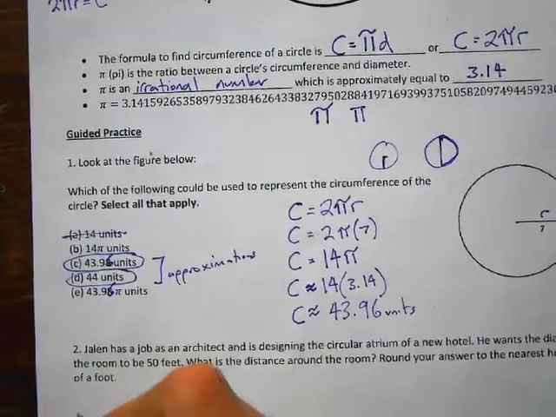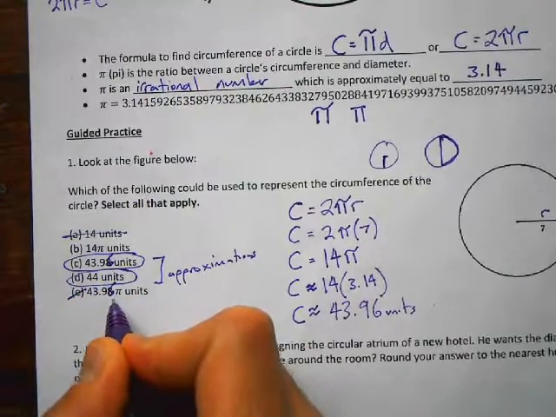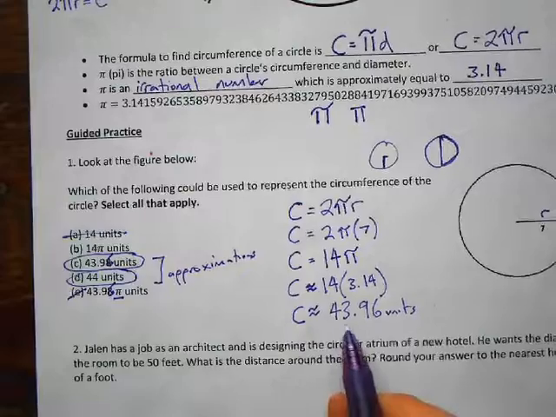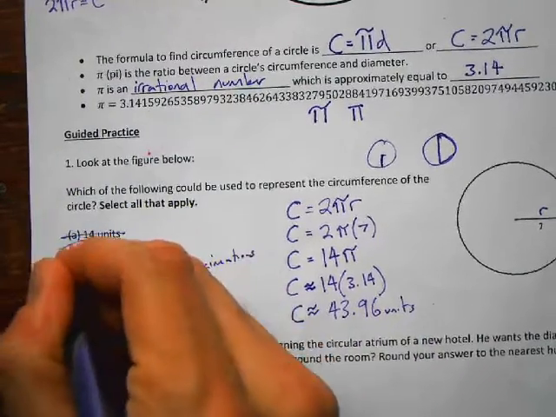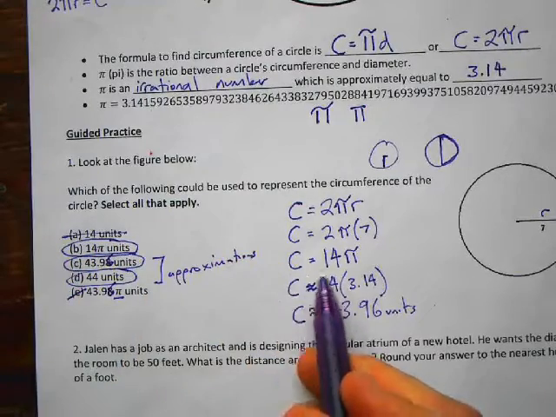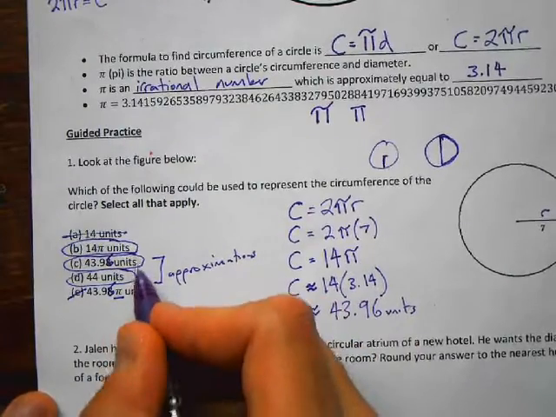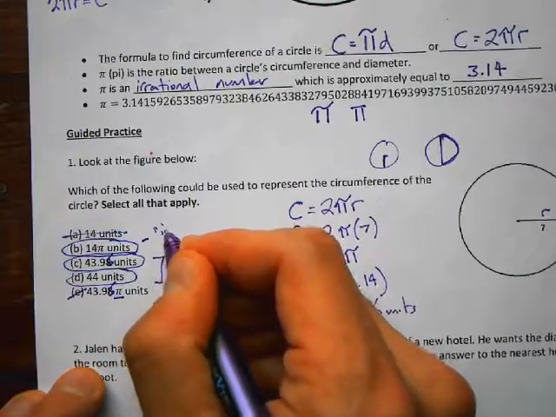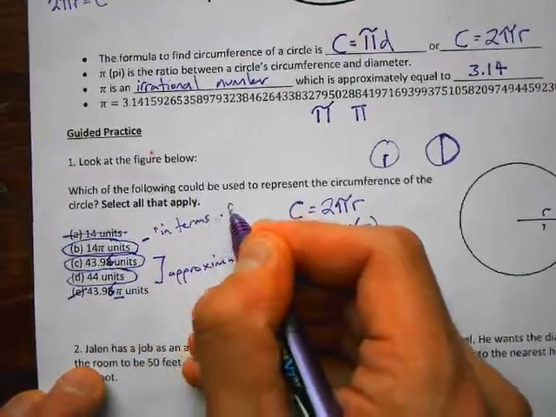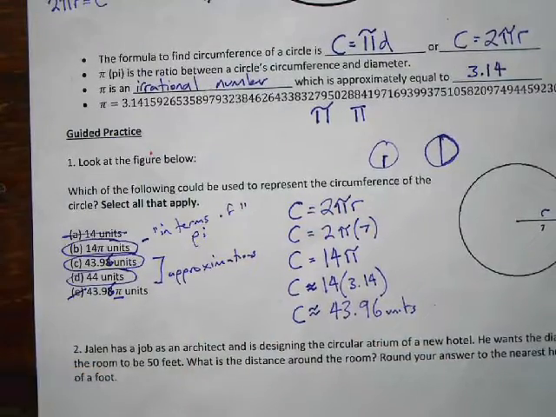But there's another correct answer here. It's not 43.96 pi. That makes it incorrect, because we don't take 43.96 and multiply by pi. It's 14 pi. Because we wrote down C is equal to 14 times pi. These two answers are approximations. They're numbers only. This is an answer in terms of pi. And sometimes you'll need to write your answer in terms of pi. Sometimes you'll need to approximate, rounding.